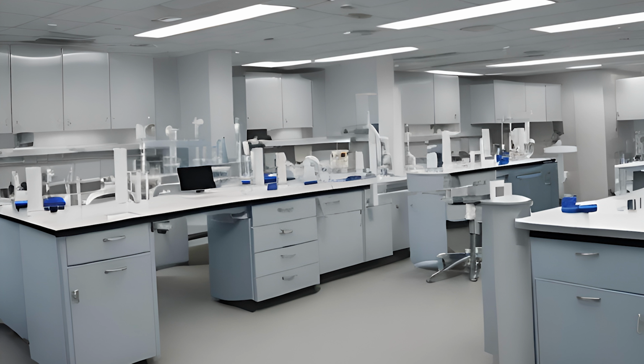OSHA requires that the institution provide employees with all necessary PPE. What that means is, by law, your employer has to provide you with the personal protective equipment that you need to do your job. You don't have to buy your own gloves. The hospital has to provide you with gloves. You don't have to buy your own lab coat. The hospital has to provide you with a lab coat. Now, they do not have to provide you with a pretty lab coat, but they do have to provide you with a lab coat.